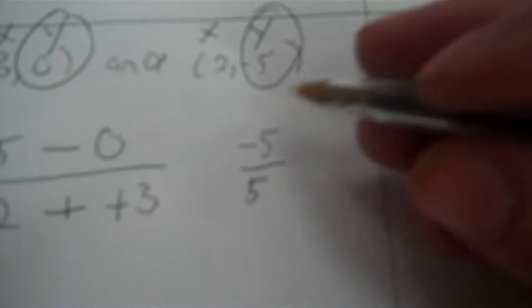Okay, next problem. So I set up my minuses right away. On the top you have your y's. You've got to have your y's on top. So negative 5 minus 0. And then if I do that, I've got to take 2 minus negative 3. Now if you're minusing a negative, you need to make that plus. Negative 5 minus 0 is negative 5. 2 plus 3 is 5. Now we divide negative 5 by 5, that equals negative 1.